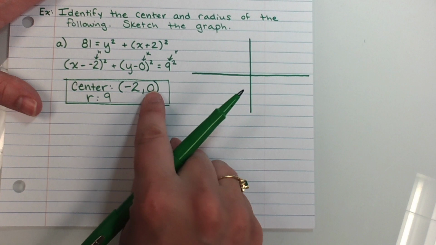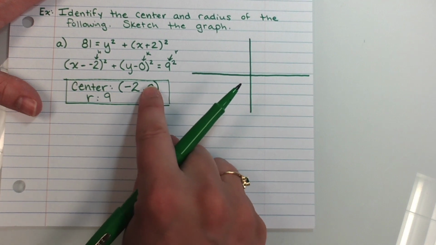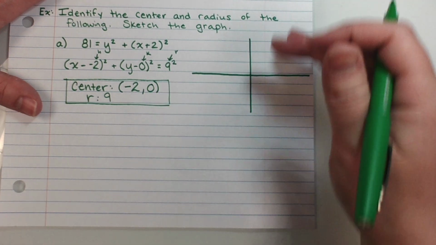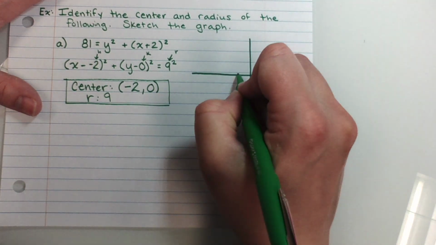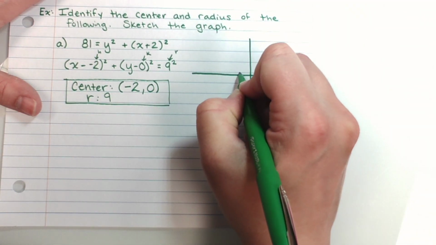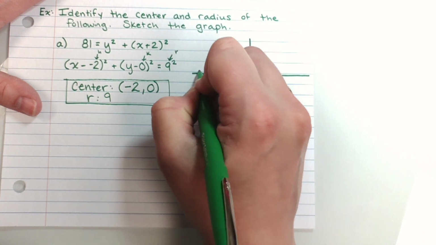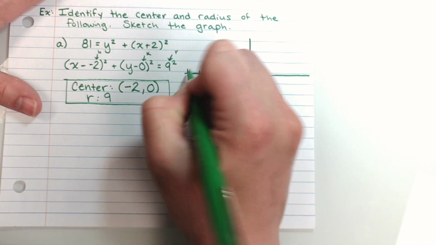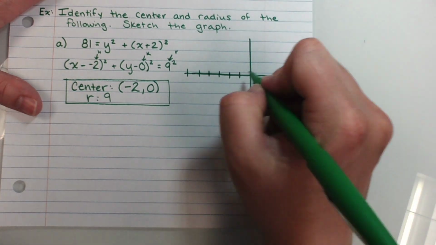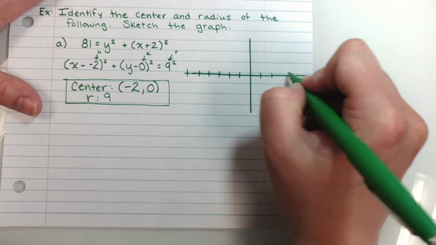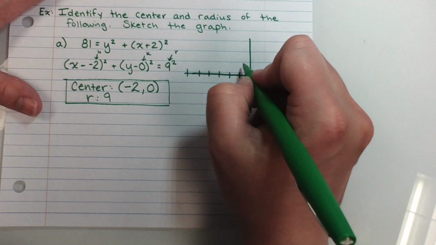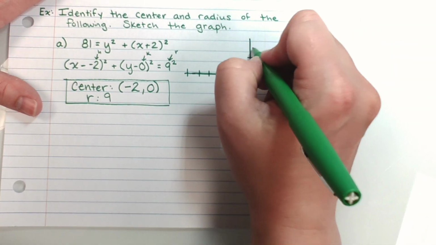Up and down, I'm just going to have to get up to 9, because 9 different from 0 is positive 9 down to negative 9. So what you do for a scale doesn't matter. Just make sure you make things fit. I'm going to go by a scale of 2, because that's what's going to fit on my graph.